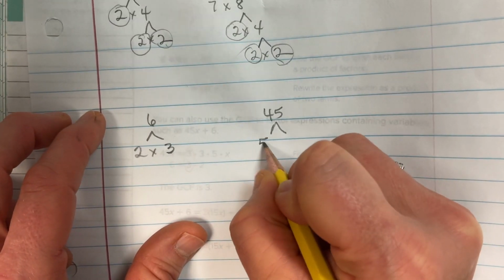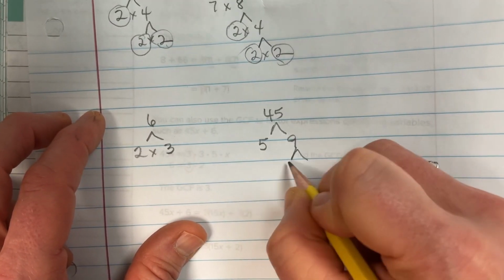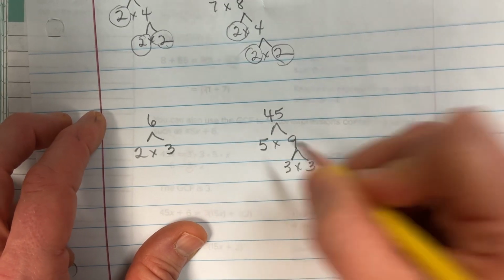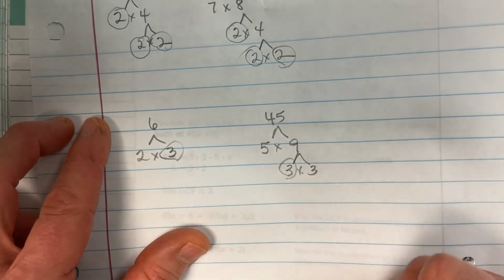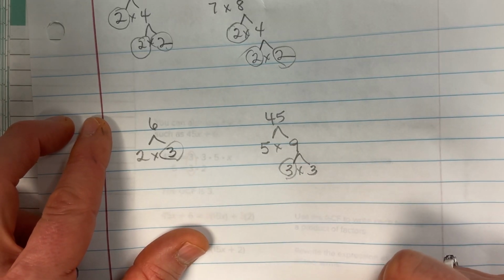45 is, let's see, 5 times 9 and 3 times 3. Okay, so what do they both have in common? Well, the only thing they have in common is a 3. Okay, so the GCF is 3.